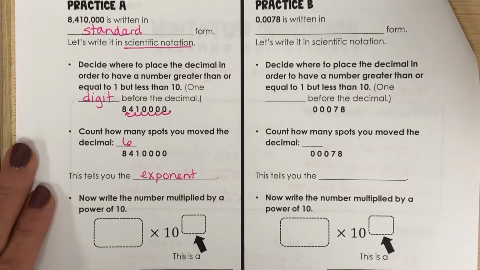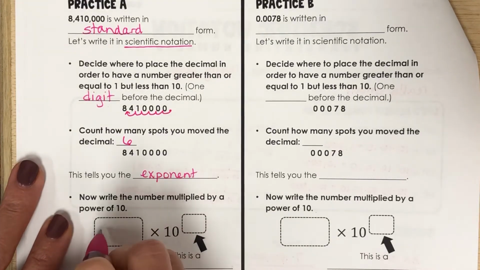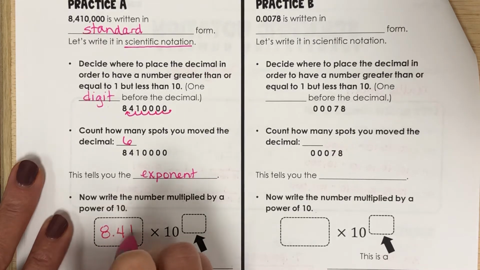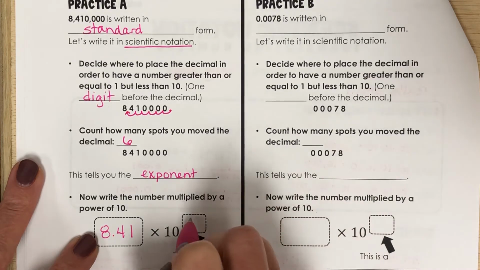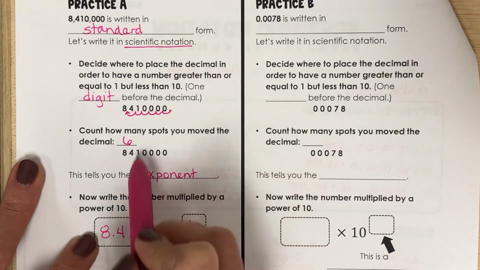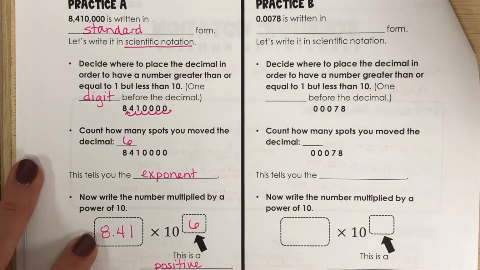Now I'm going to go ahead and write it as a power of 10. So my leading digit is 8.41, right? That I have 1 digit in front of my decimal point, and it's times 10 to the 6 because I moved my decimal point over 6 spots. I know this is a positive exponent because I started with such a large number. The larger the number, the more positive the exponent.